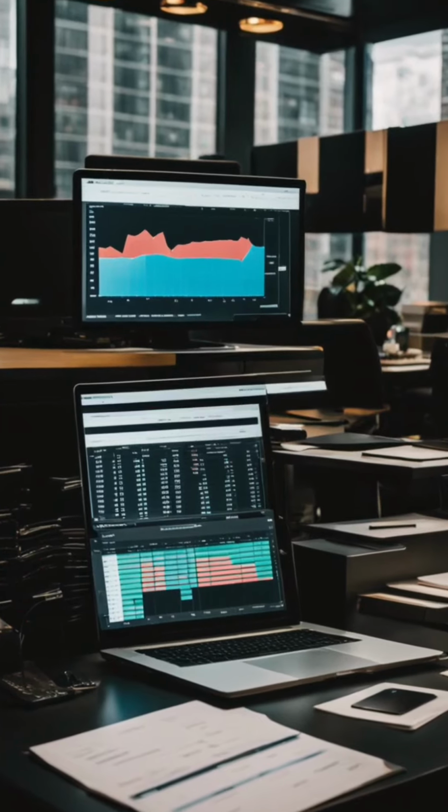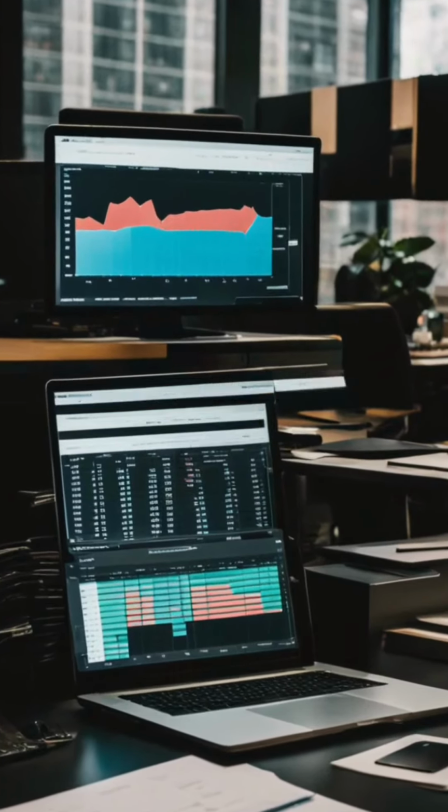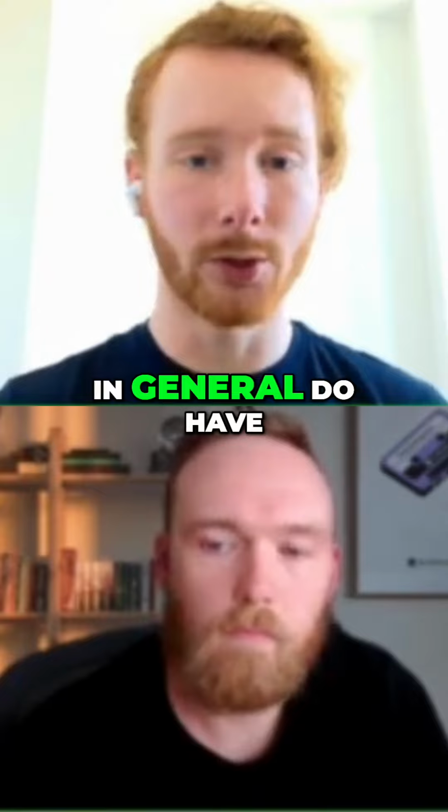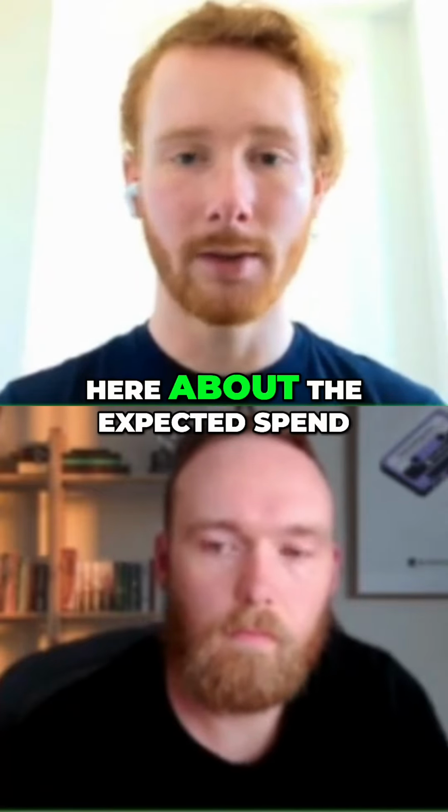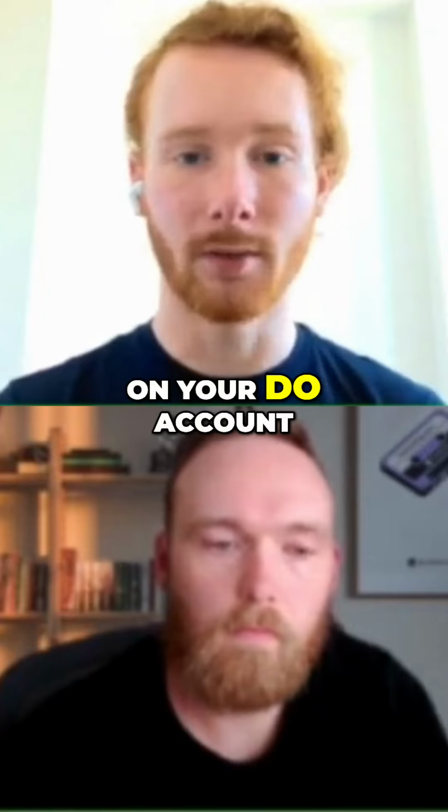You'll note here there is a note about the cluster cost. Kubernetes clusters in general do have some overhead on the infra side, and so there's a warning here about the expected spend on your DO account.